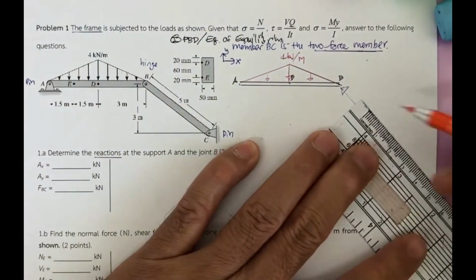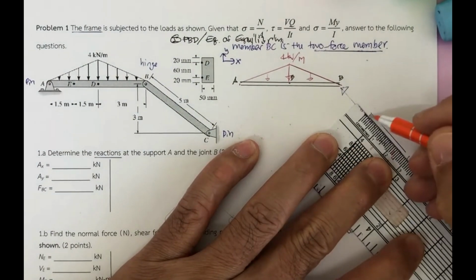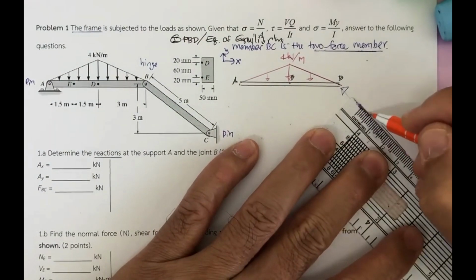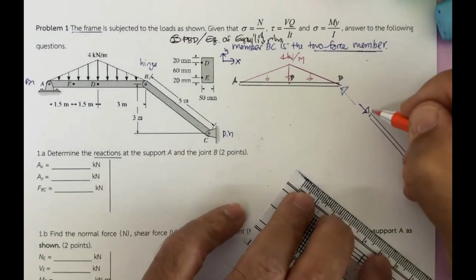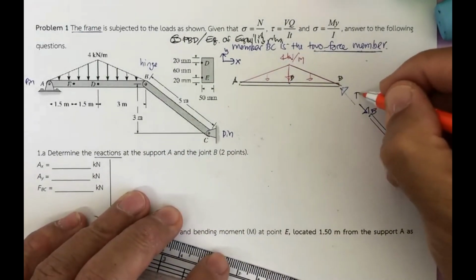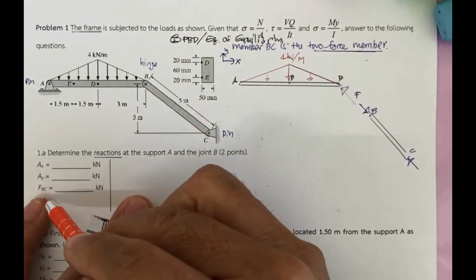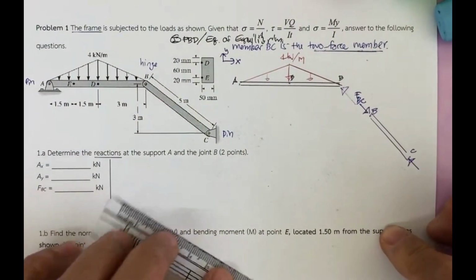So by setting things like this, our member BC is subjected to a compressive force, and then this is B, this is C. Let's set the force here as F sub BC, and then the A.